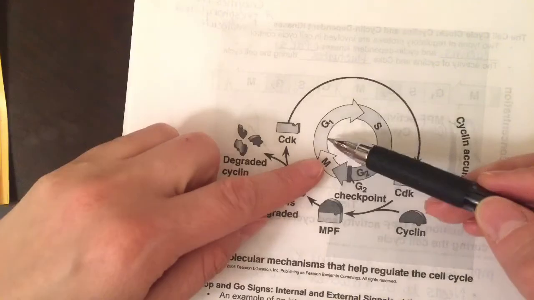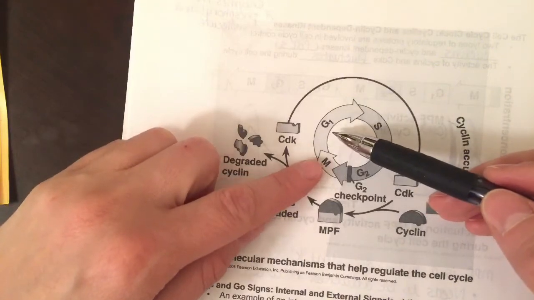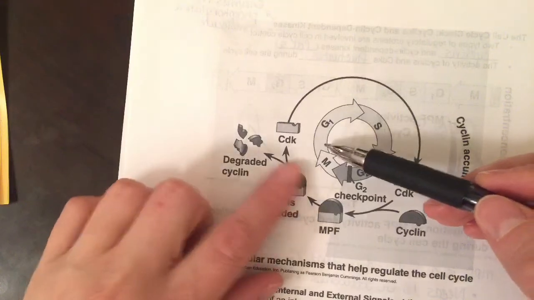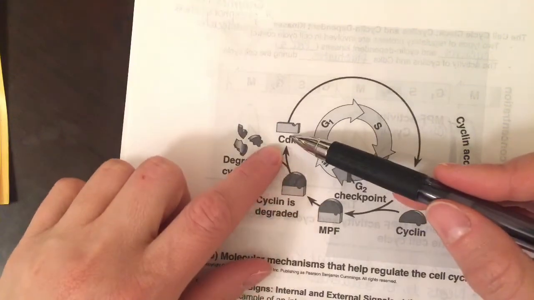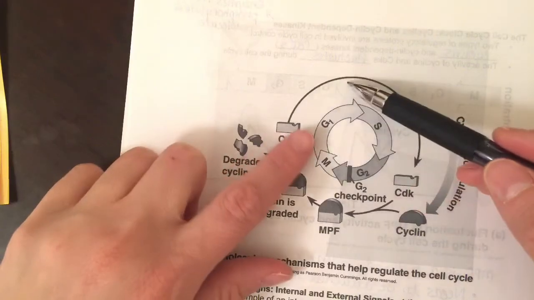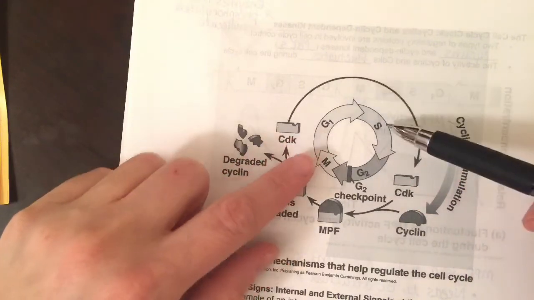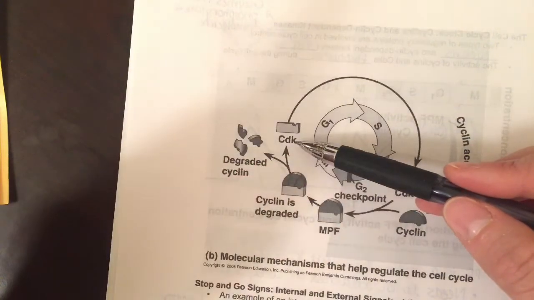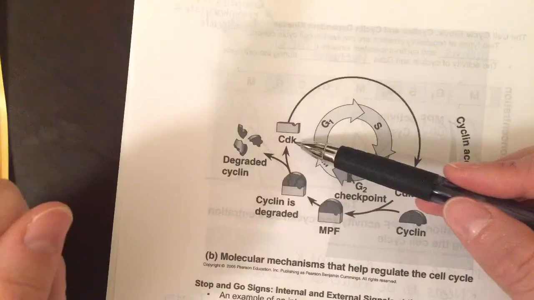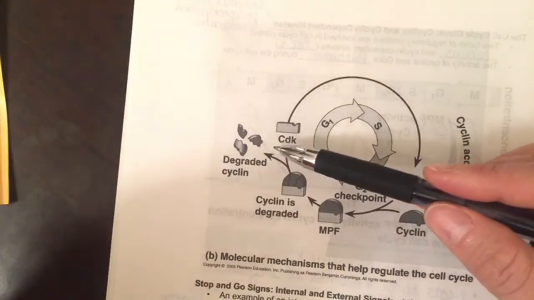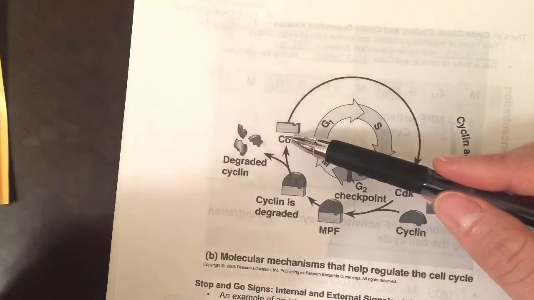So G1 phase, this is the beginning of the cell cycle. Here we have CDK that's found in the cell, in the G1 phase and in the S phase, but notice CDK needs to be attached to a cyclin. That's why they call it cyclin-dependent kinase.